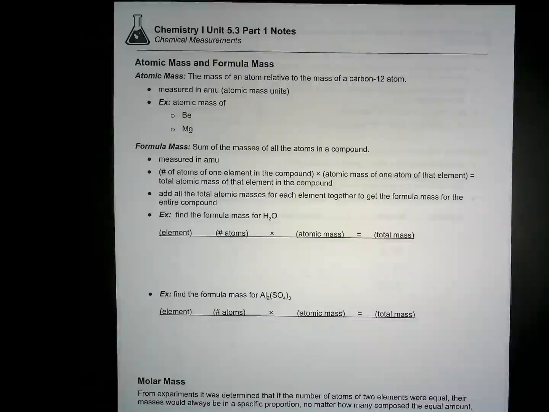So we have atomic mass, which we've worked with before. There's formula mass, and then there is molar mass. Now, molar mass we really haven't worked with. Formula mass, you could probably deduce what that is so far. Atomic mass, 100%, we have worked with atomic mass before.